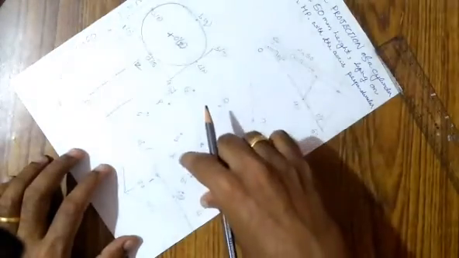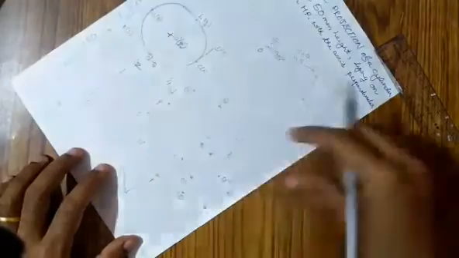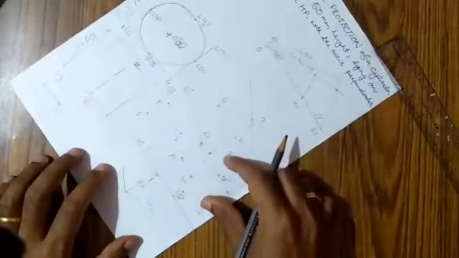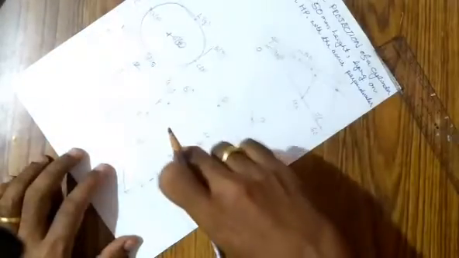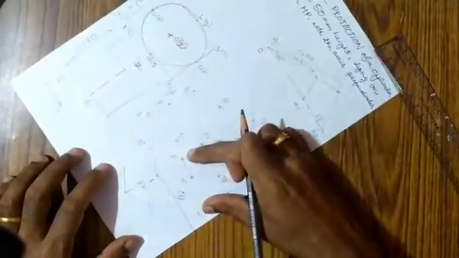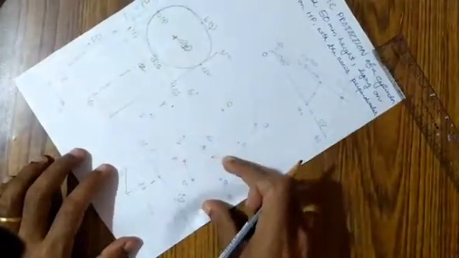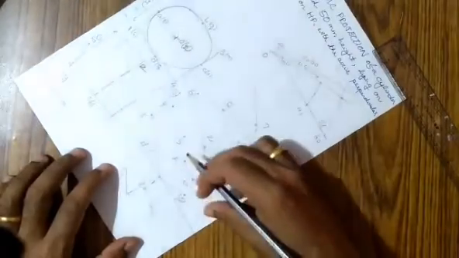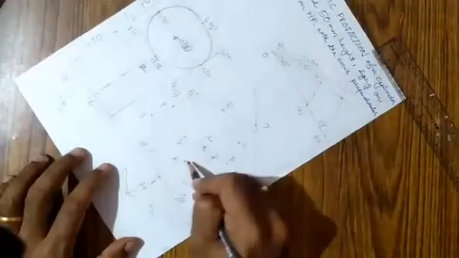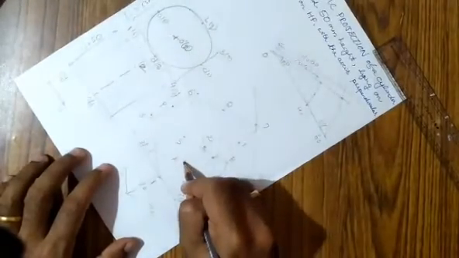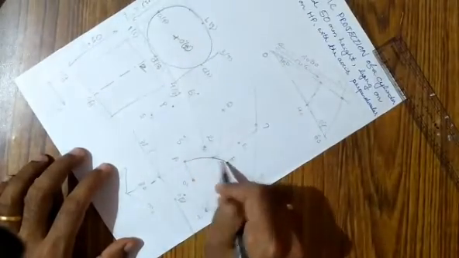So you take this distance 4A. So you can notice that this distance 4A is going to be equal to 4B. Okay. So what you do is you take this 4A length in compass and you draw an arc. It will definitely pass through B. So you keep the compass at 4, take the distance 4A and you draw an arc. You get it like this.